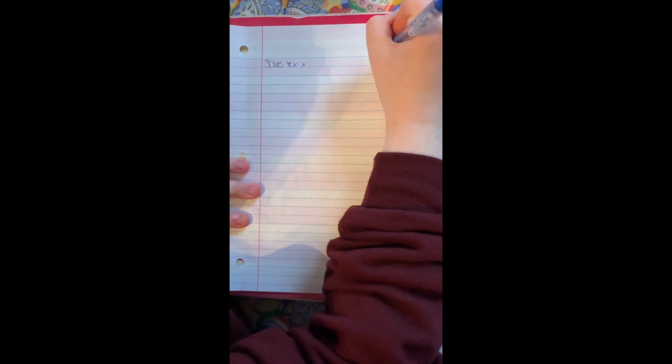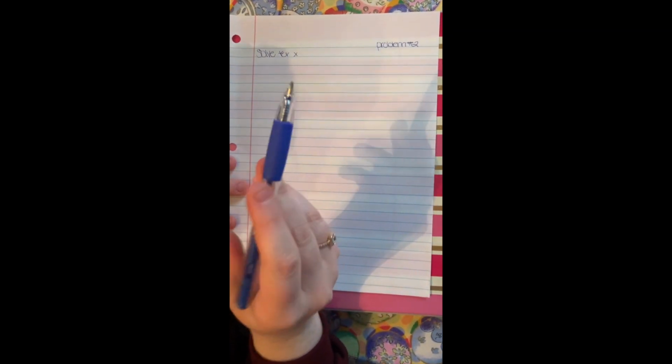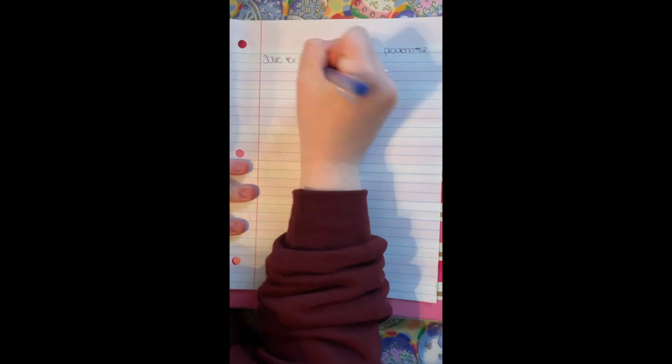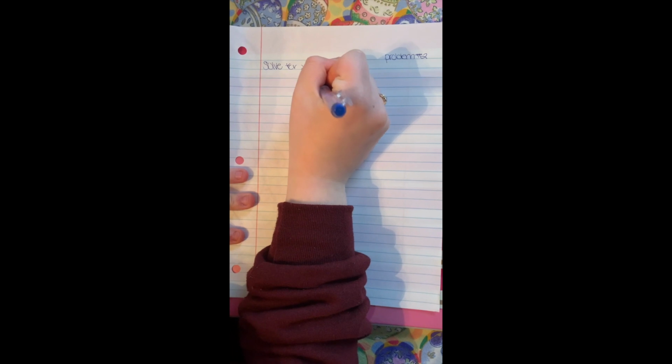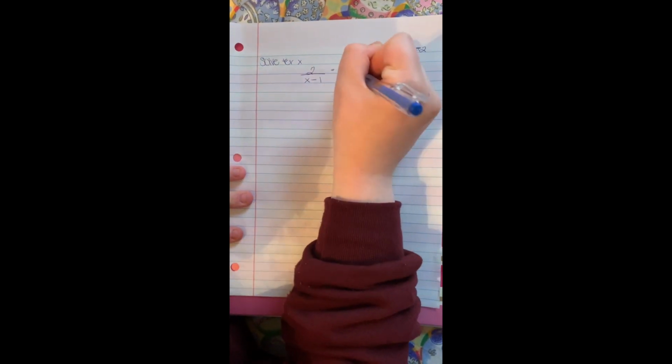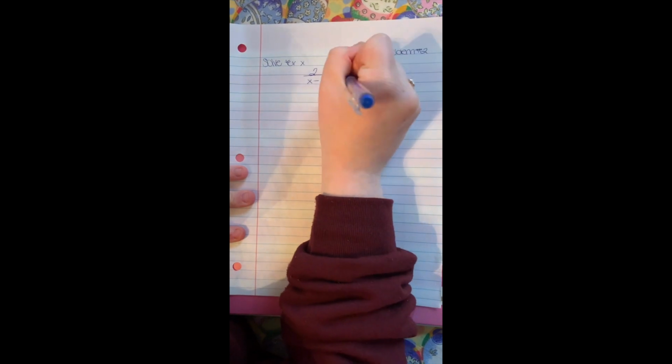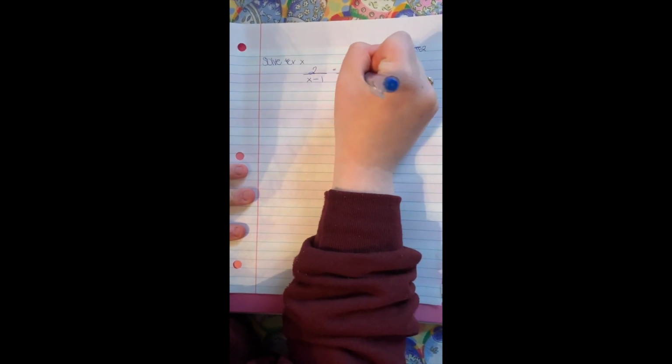Now, since we finished the first problem, we're going to move on to our second problem. The second problem also consists of solving for x. So I'm going to put right here at the corner, solve for x, and it's going to be problem number 2. So for this problem, there are going to be two denominators. The first one is 2 over x minus 1 is equal to 6 over 2x plus 1.